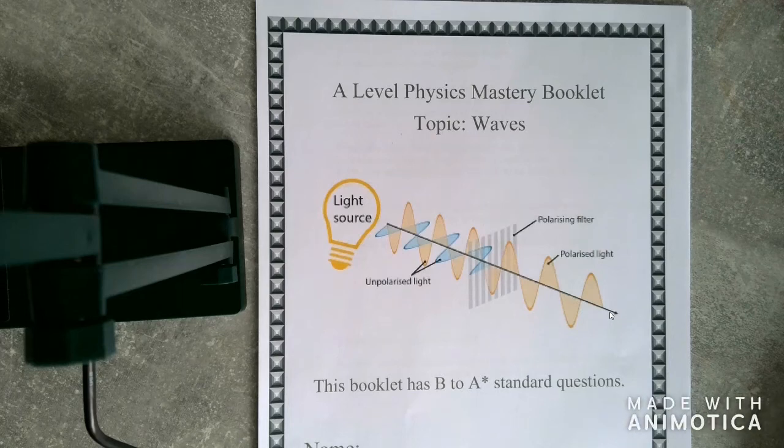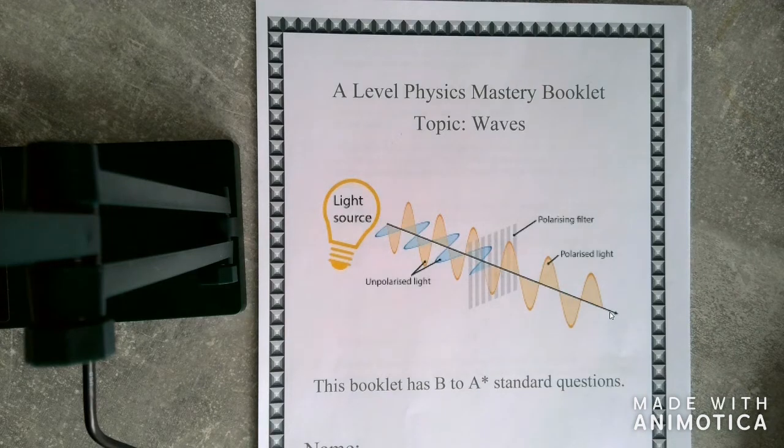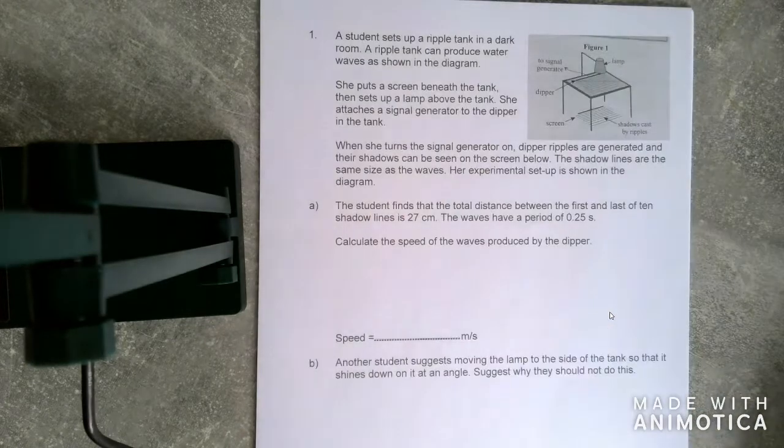Good afternoon, Year 12. I've made this booklet of questions called a mastery booklet, and the questions will cover the waves topic. They are slightly more challenging questions, ranging from a grade B to A star. This isn't a video giving you the solutions, it's just giving you a guide to each question, suggesting how you might tackle it. So let's start with the first one.